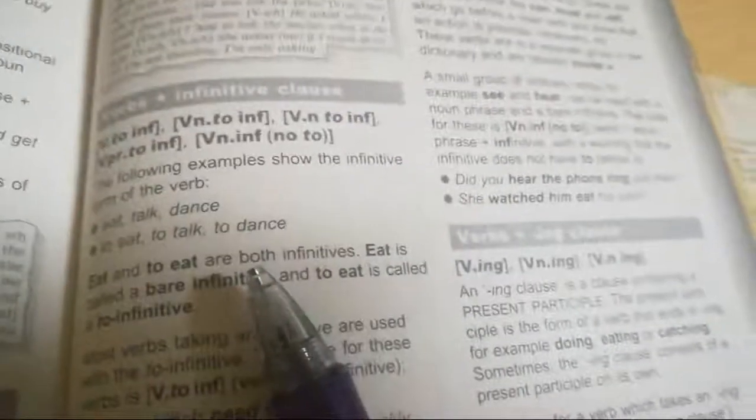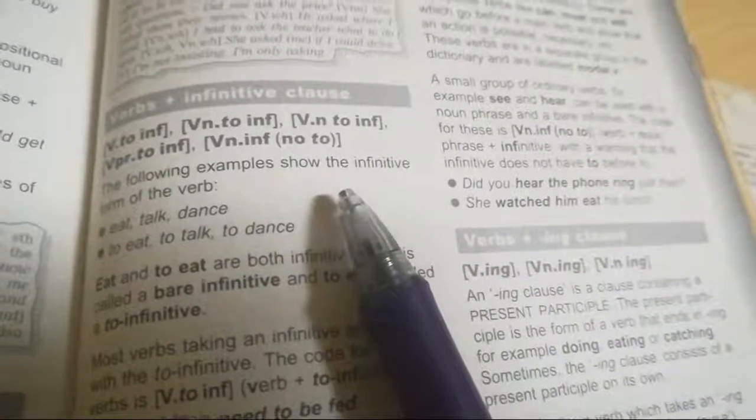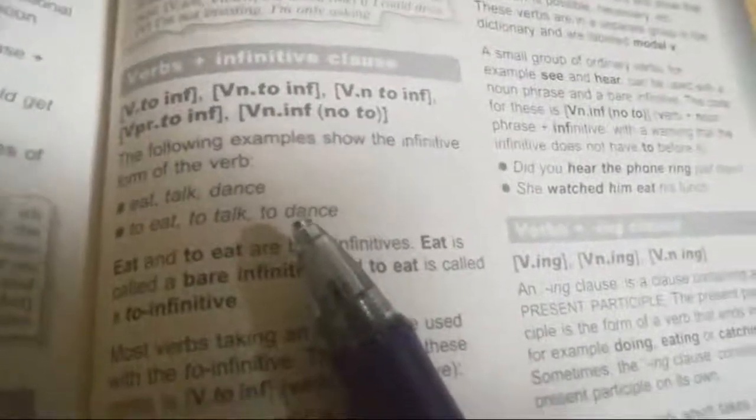Verbs followed by an infinitive clause. The following examples show the infinitive form of the verb: eat, talk, dance, to eat, to talk, to dance.